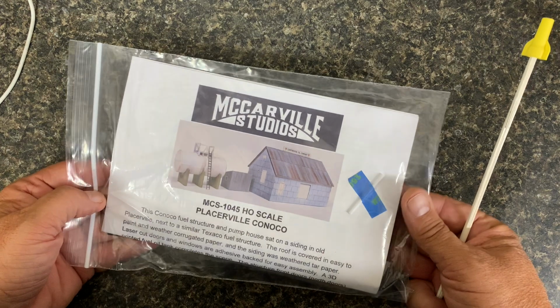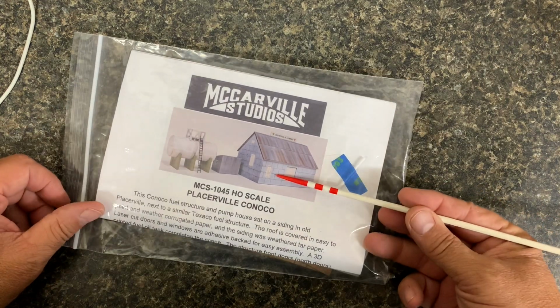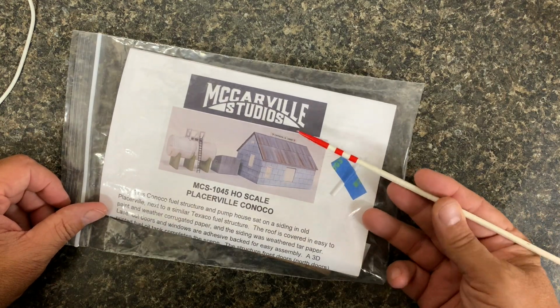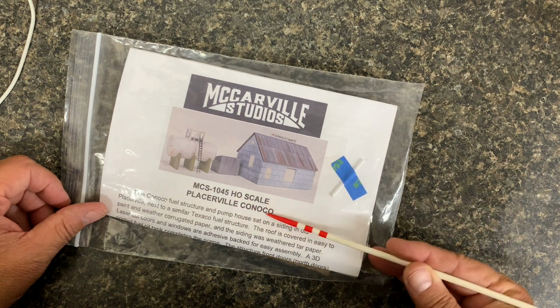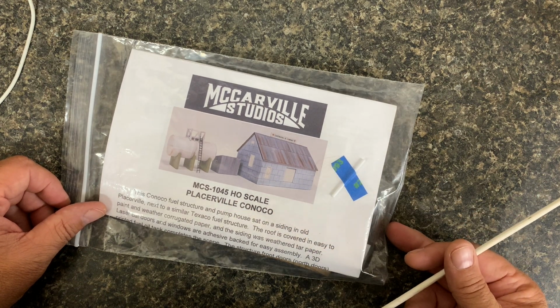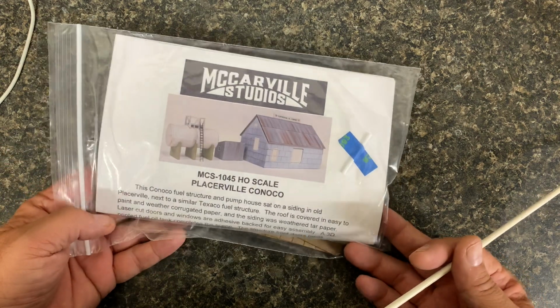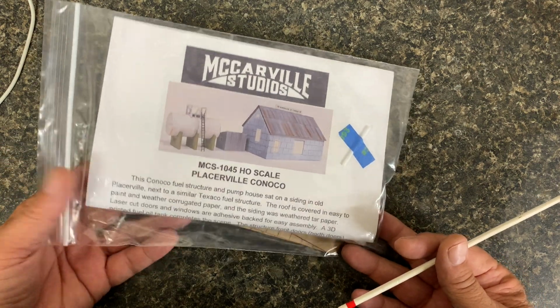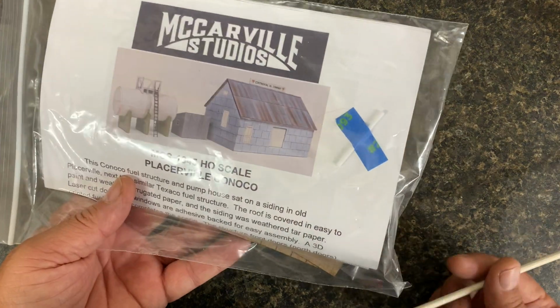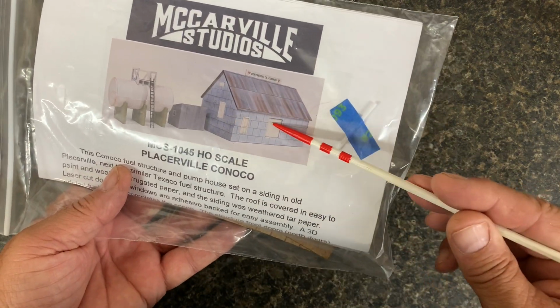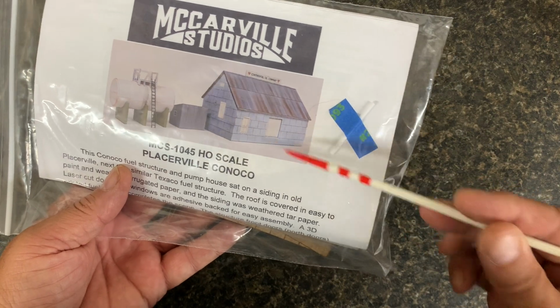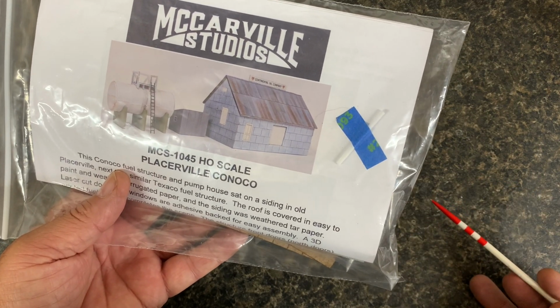All right, I for sure decided that I'm going to go ahead and do this McCarville Studios Placerville Conoco bulk oil dealership. Now, I'm just going to create a mock-up. And I'm not going to go to any great detail. I probably will go ahead and cut holes in the windows and doors.